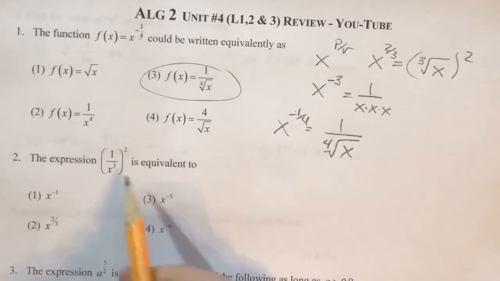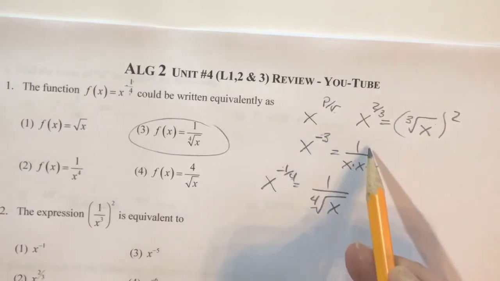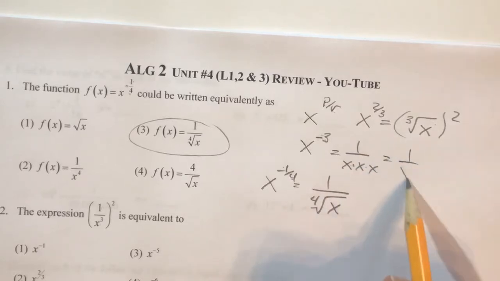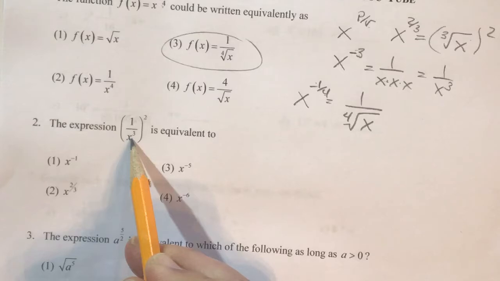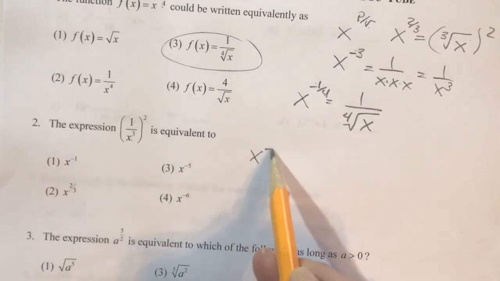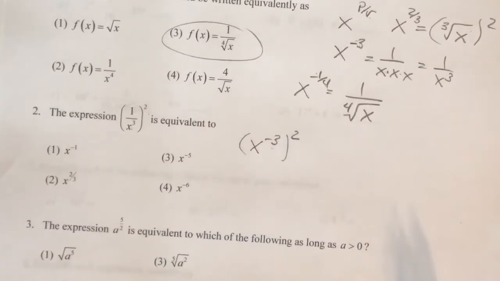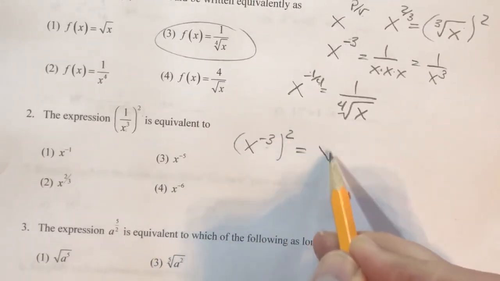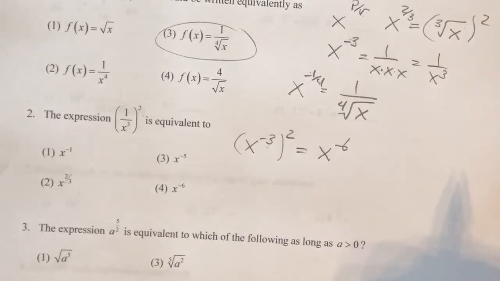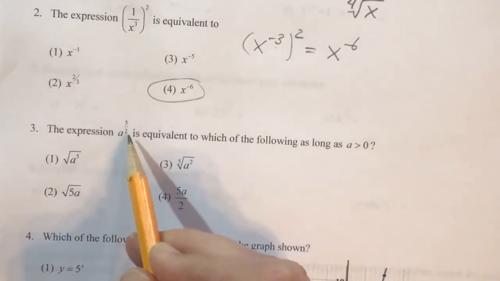Which of these is equivalent? All right, x to the negative 3rd is 1 over x cubed, right? So what a happy coincidence. 1 over x cubed, I can rewrite that as x to the negative 3, raised to the 2nd power. What do you do when you got a power raised to a power? Hopefully you remember you multiply those together. So you get x to the negative 6. All right, and there it is. Choice 4.